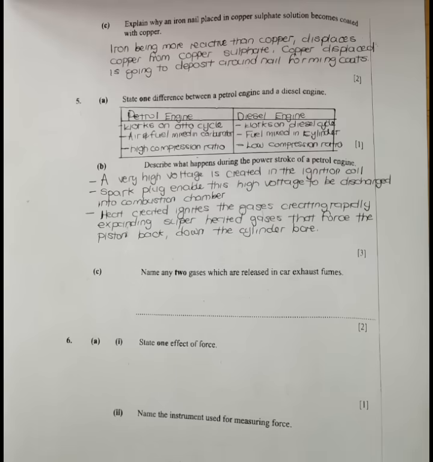And then on part C, we are supposed to name 2 gases which are released in car exhaust fumes. We have got a lot of gases that are released in car exhaust fumes. These gases include carbon monoxide, sulfur dioxide, carbon dioxide, nitrogen, hydrocarbons, benzene, water vapor, and nitrogen oxide. So I'm going to list some of the gases, but in this question, candidates were required to just list 2 from the list that I'm going to write down.